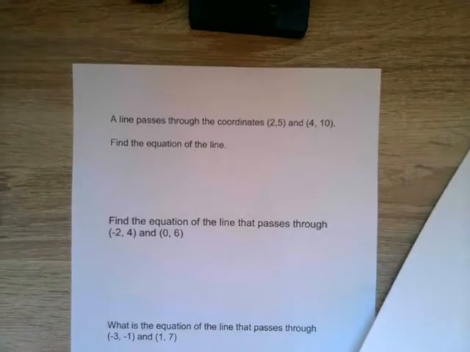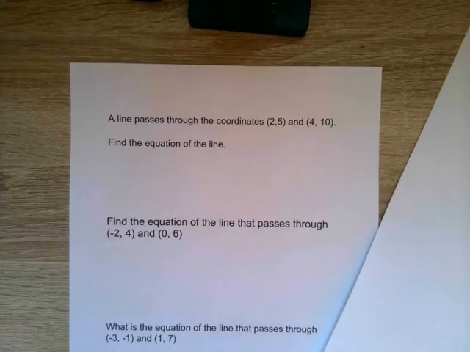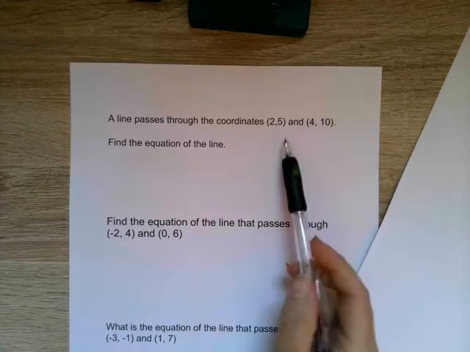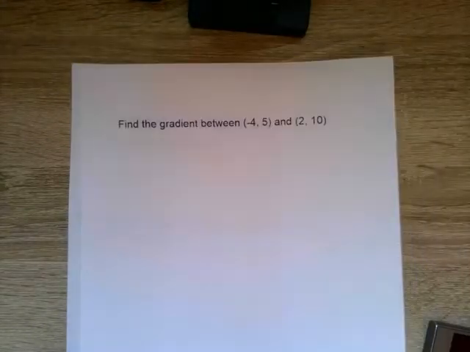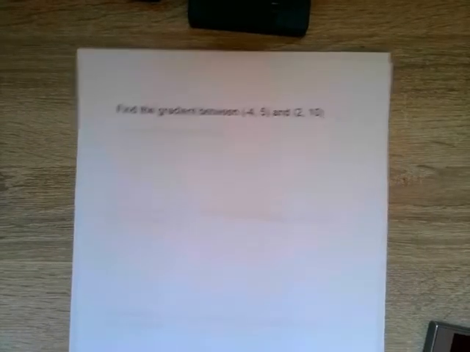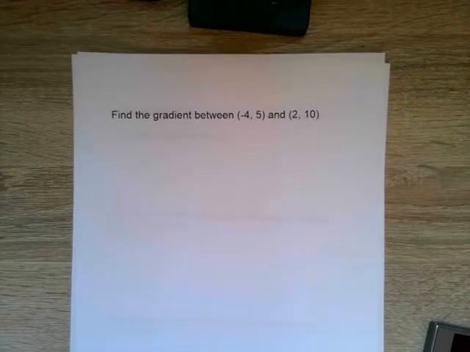Hi everyone, so we're going to have a look at finding the equation of a line given, this time, 2 points that we know the line goes through. Now before I do that, I want to quickly remind you of something that we did about a week ago on finding the gradient between these 2 points.